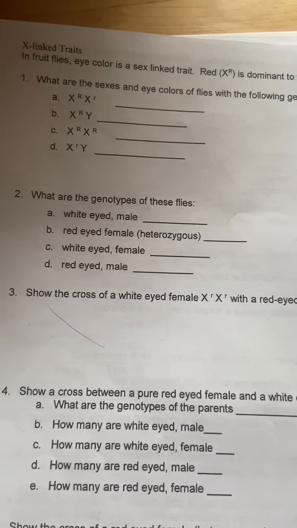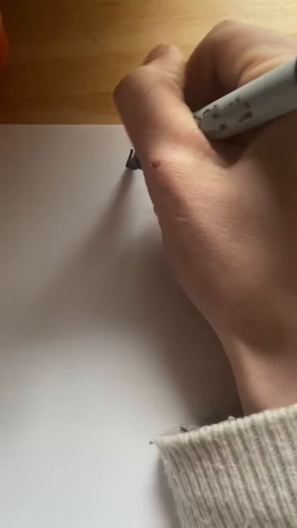And it's about something called sex-linked traits, or X-linked. And before we go over these questions, we need to know a little bit about what that means. So the X-linked trait or sex-linked trait is referring to any trait whose genes are located on the sex chromosomes. So we all know already that you guys have 46 chromosomes inside each one of your cells, which is 23 pairs of chromosomes.